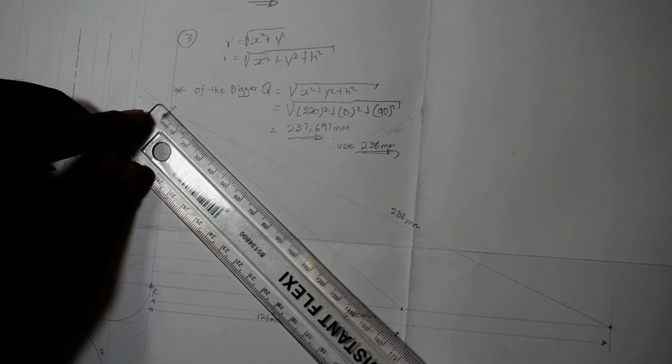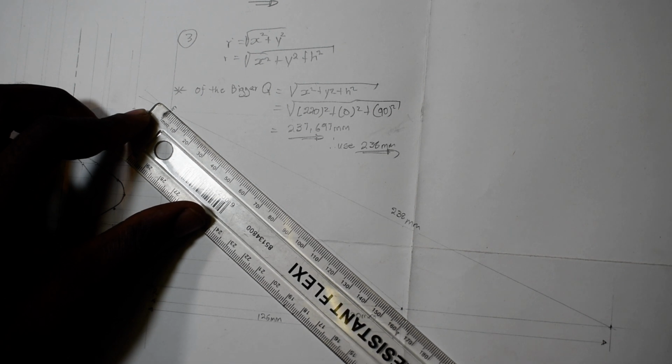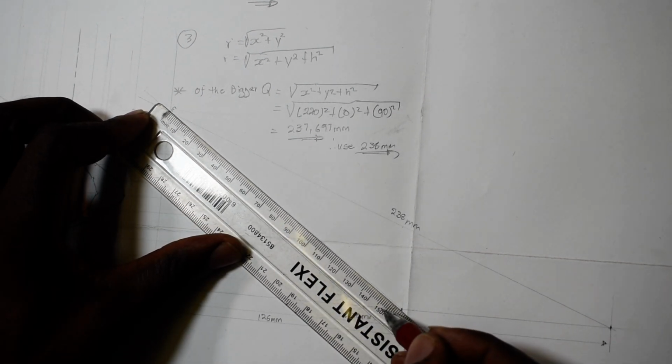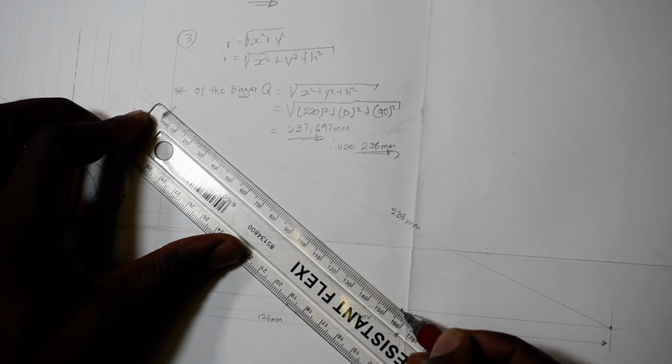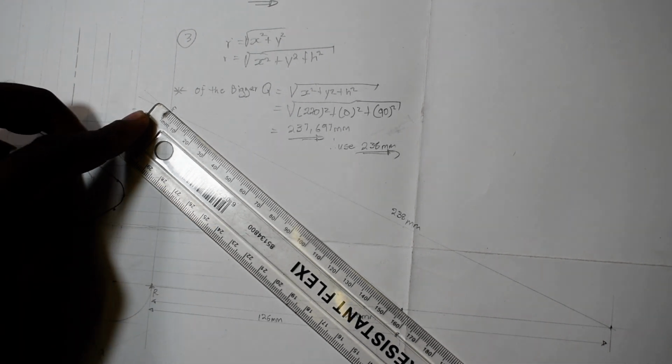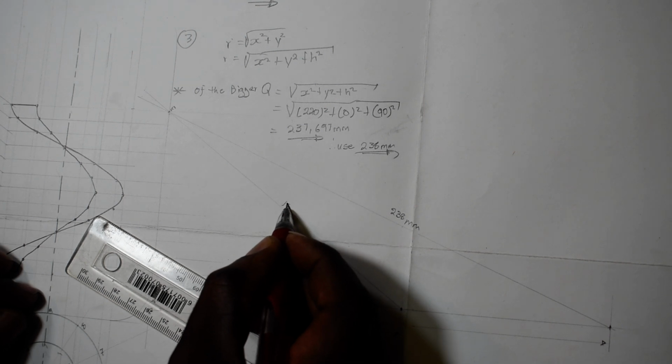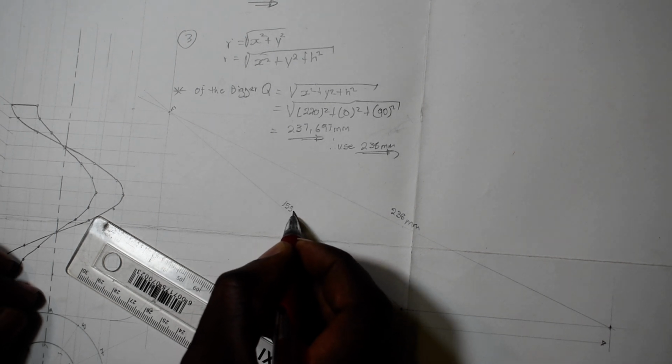Place it at point M. Exactly. This is 150, 155, 160. So there it is at 155. You understand? This is absolutely correct. So this is 155 millimeter.